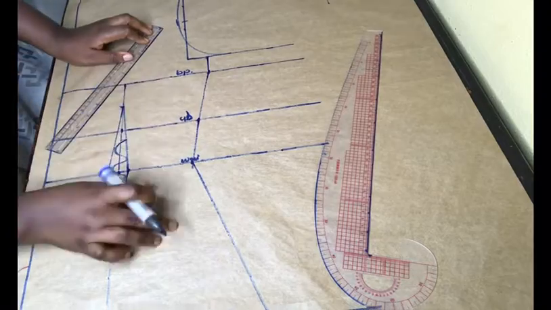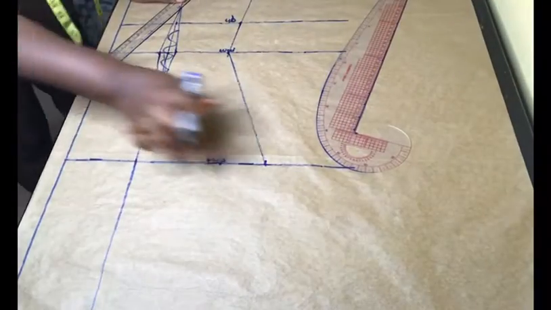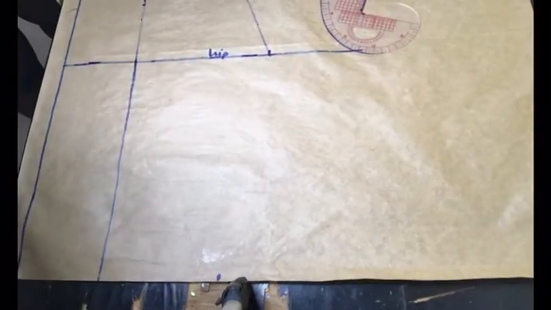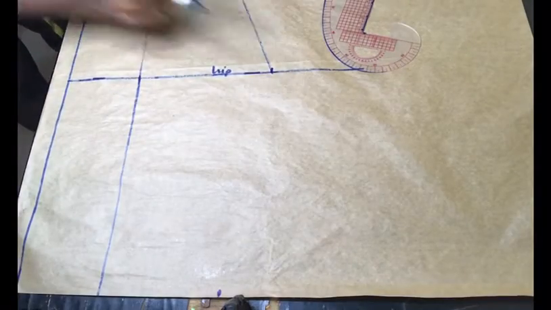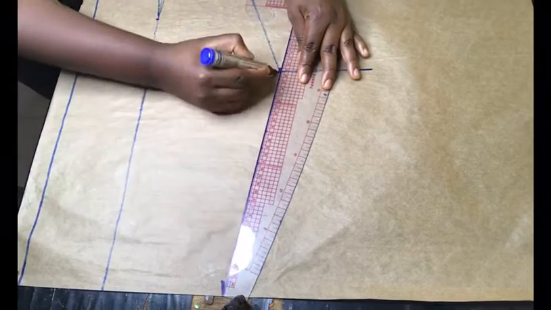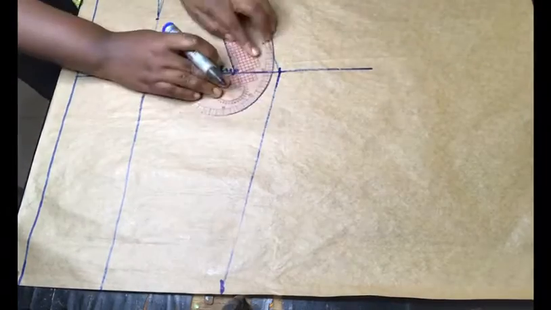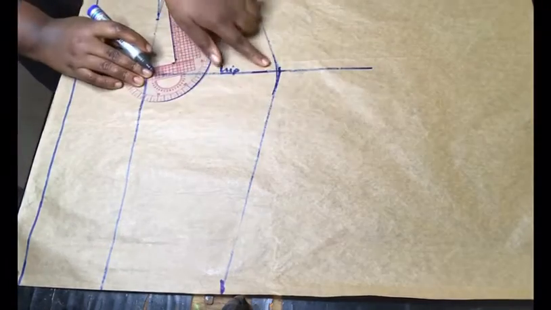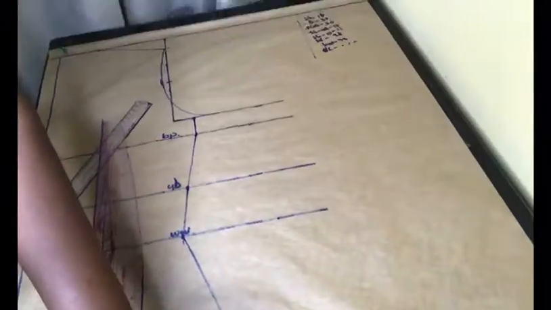Since we're doing a pencil dress, from the hip, to get the length of the under part of the dress, we minus 2 inches from the hip to give it that pencil-like effect.